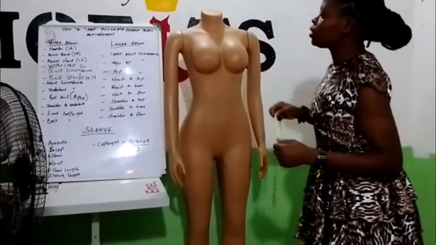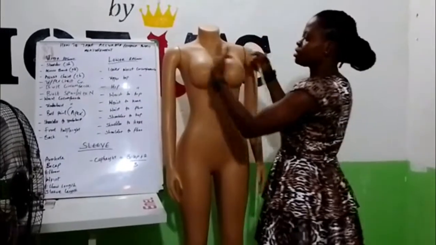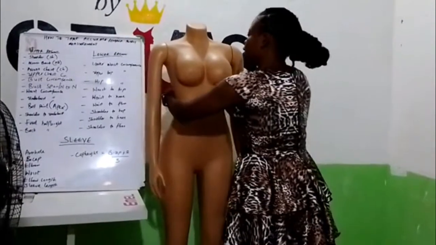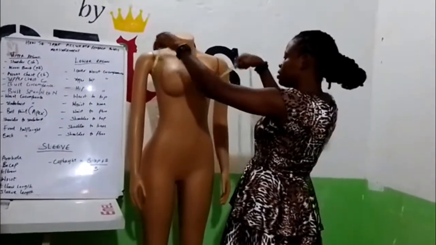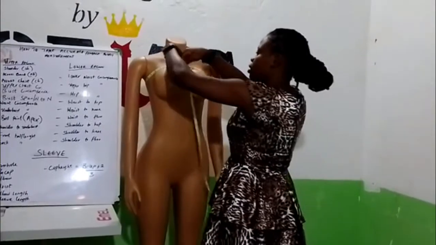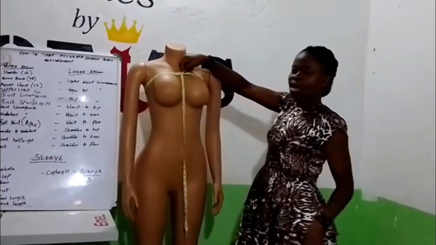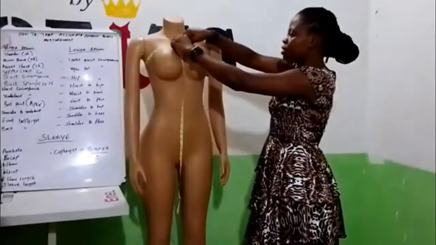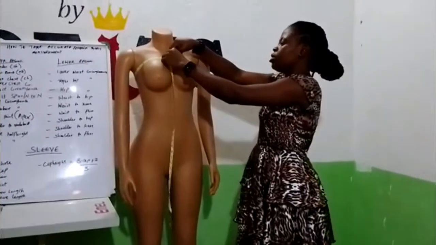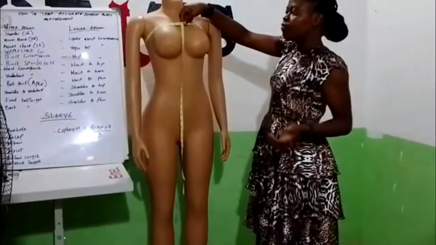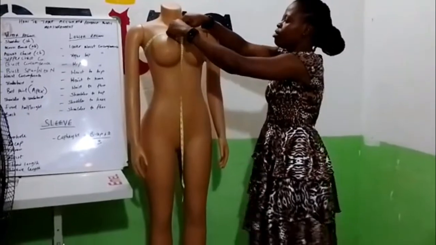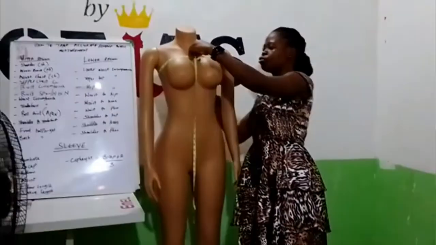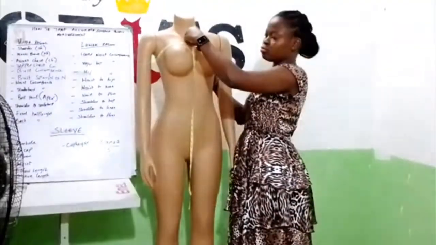Okay, then the next one is upper chest circumference. Upper chest is above the bust, the circumference above the bust, and this is how you take it, the round of it. Just take your tape, round it, like so, and measure. Alright, the reason why you should communicate with your clients is you may ask them whether they want it fitted or a bit loose and all of that, but the essence is fitted, alright? So from the back you also control it so that it's not dropping too much, alright?